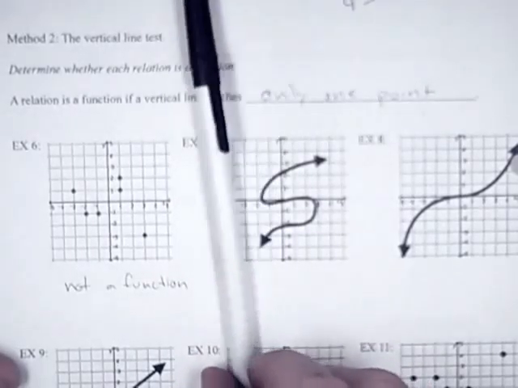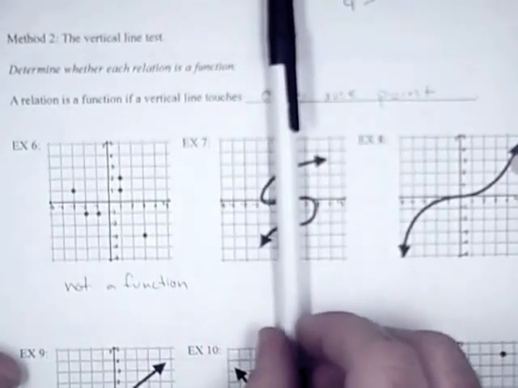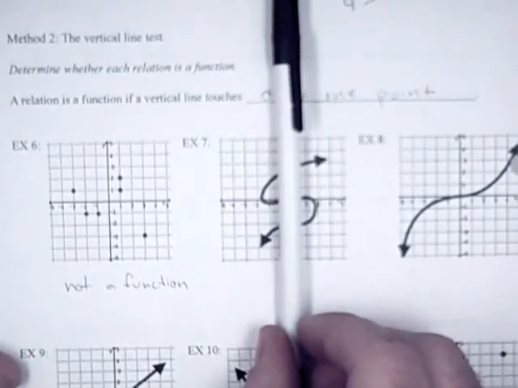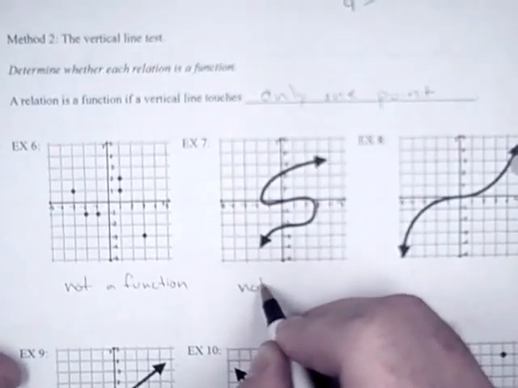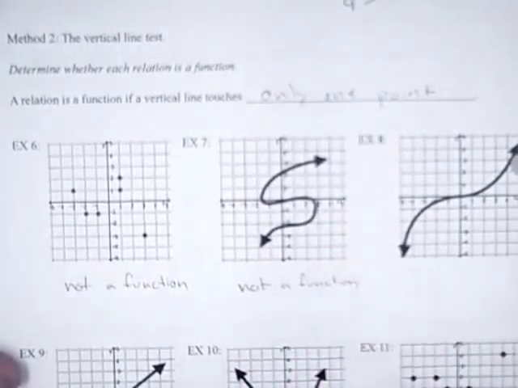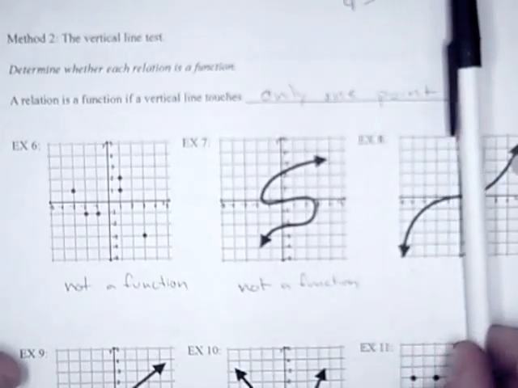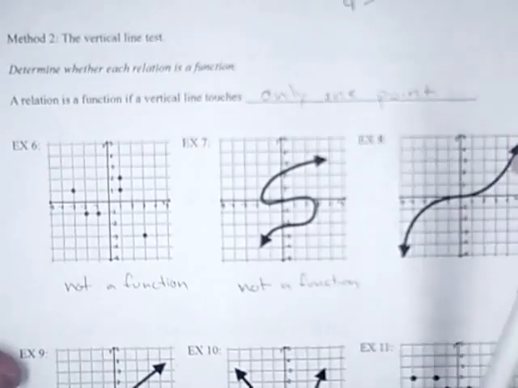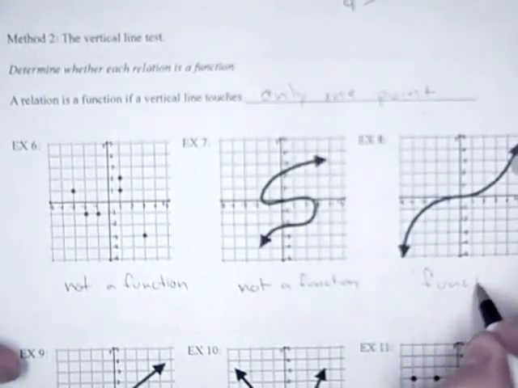Same thing over here. Take your pen or your finger and pull it across the graph. At this point, we see that this one intersects with 3 different points. So again, not a function. For number 8, if we pull it along, there's no point at which it intersects with more than 1 point, so it is a function.